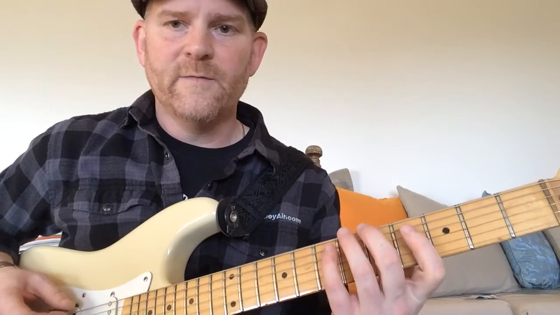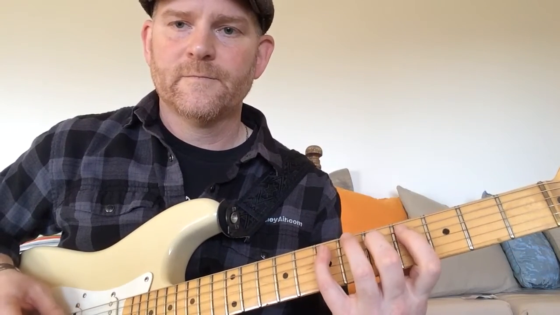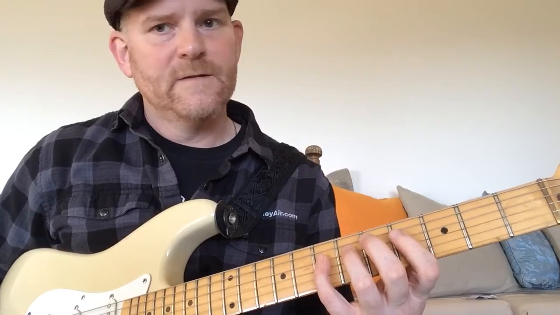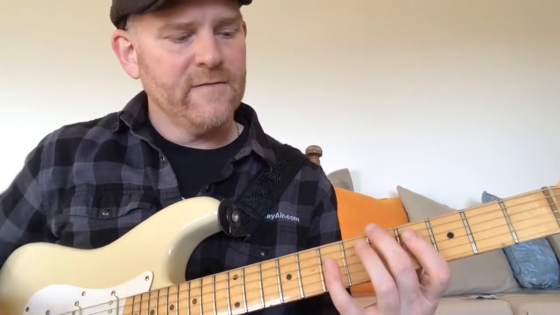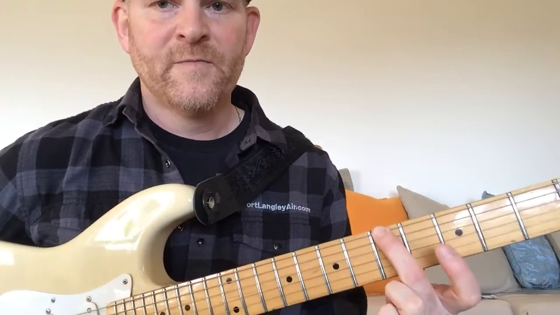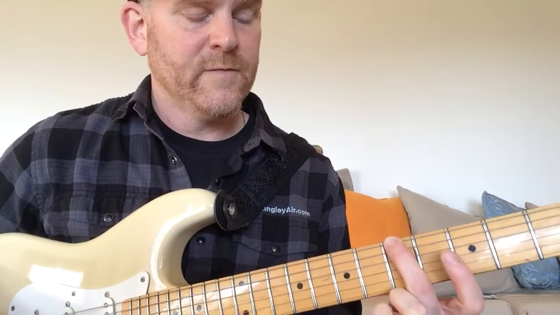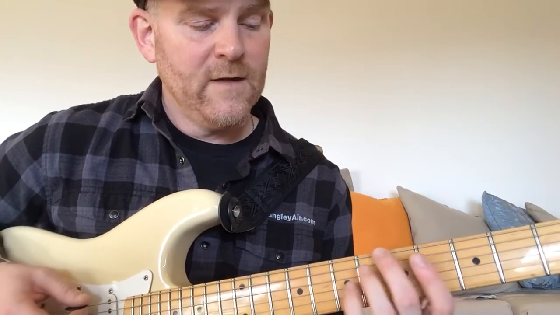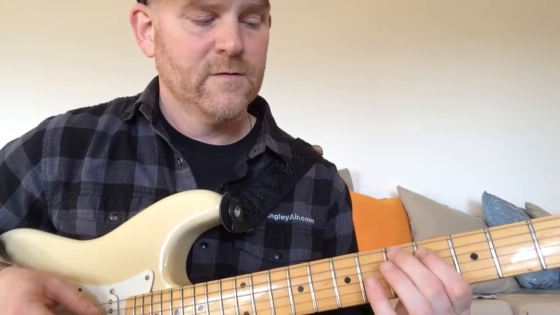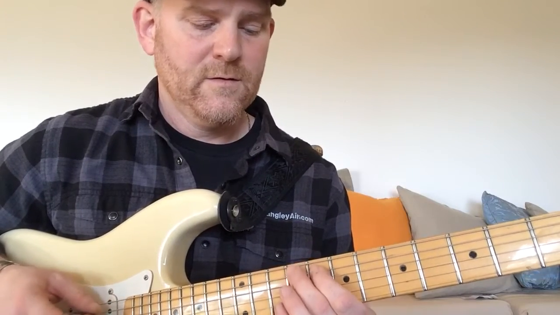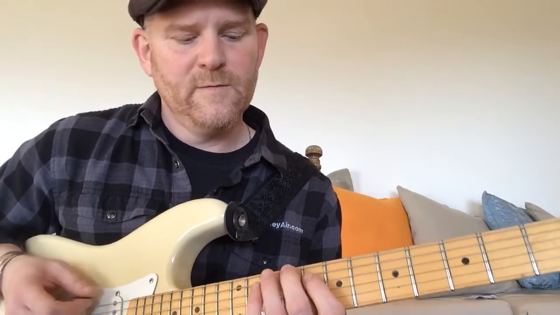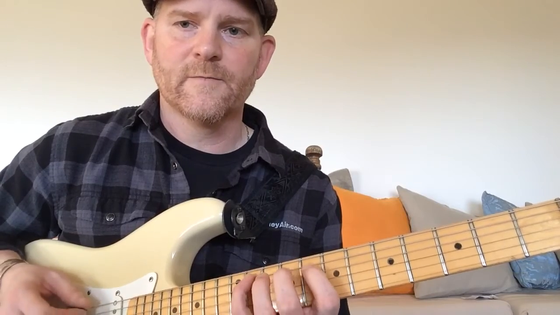Again, knowledge of the major scale is super important. You can play it at any spot on the neck. I find this is really useful because you can use the E string as your root, and that way, whatever key you're in, the pattern remains the same with your fingers.